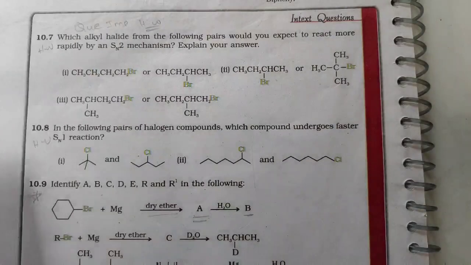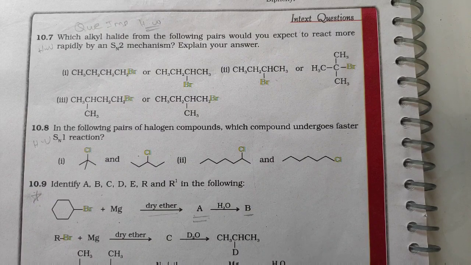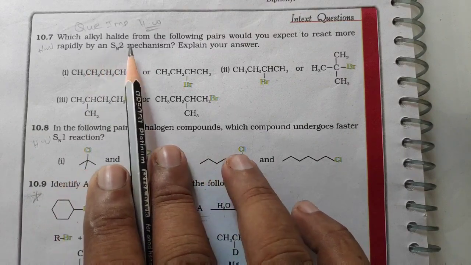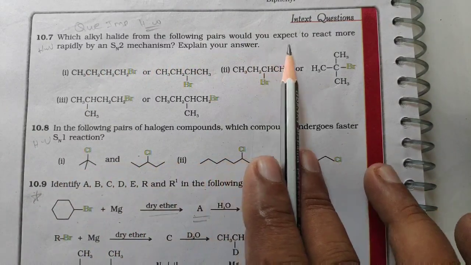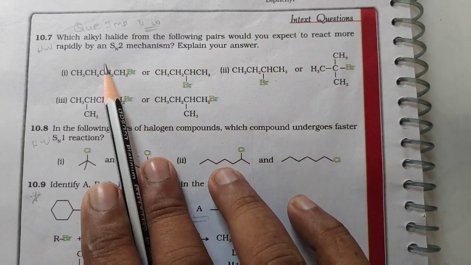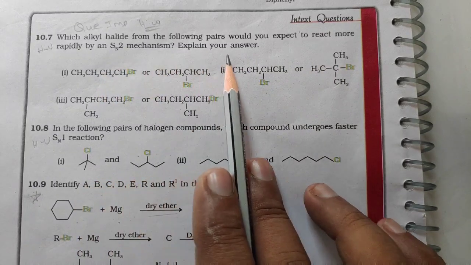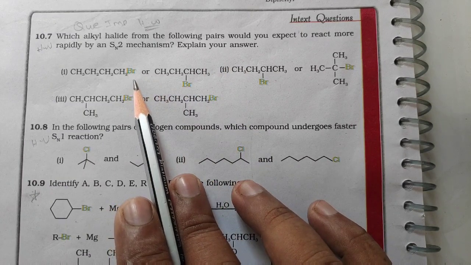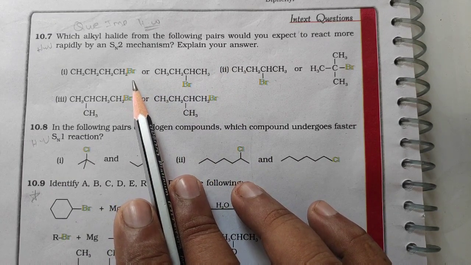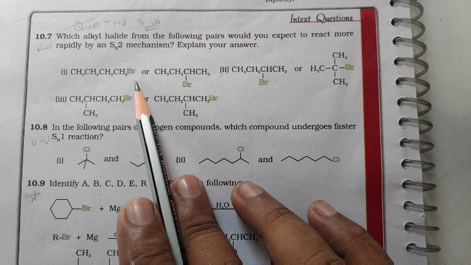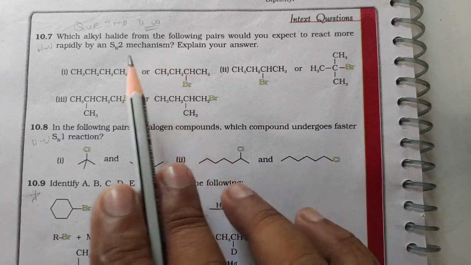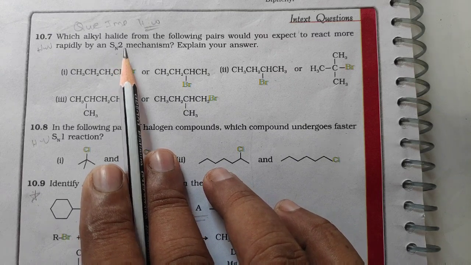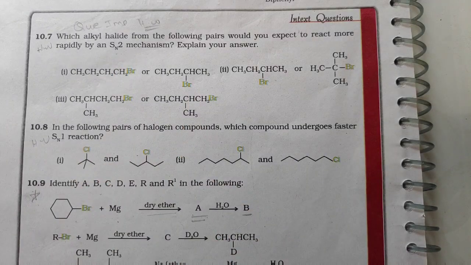Now it is given in your textbook, you can see here, page number 316. The first question is, which alkyl halide from the following pairs would you expect to react rapidly by SN2 mechanism? Explain your answer. Now this question is very simple. You have to identify primary, secondary and tertiary alkyl halides, right? So it will be easier for you because you know the order for the SN2 mechanism. Okay. Now for solving this, pay attention.